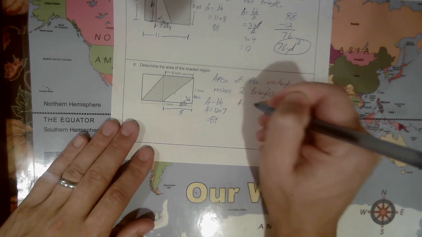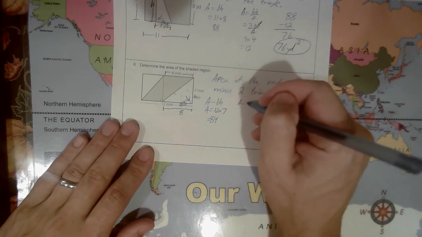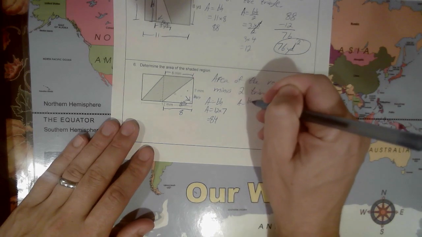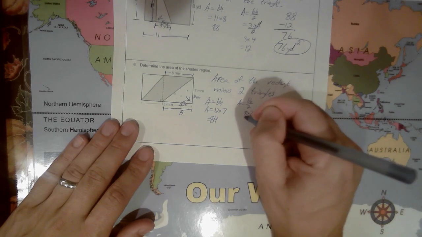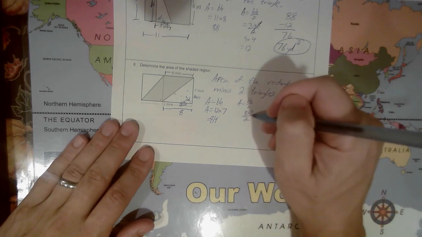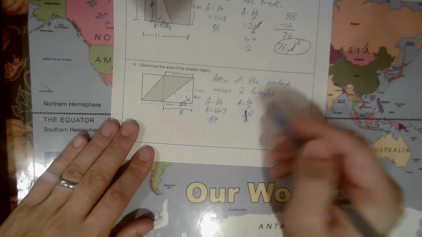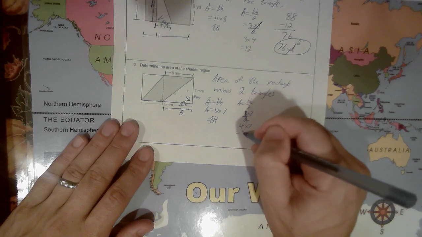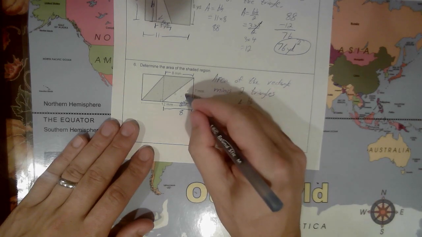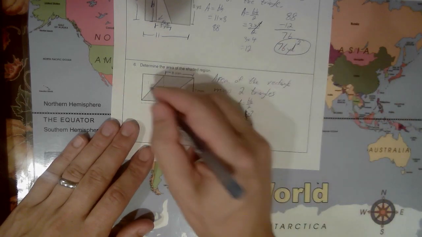So my area of the first triangle here is base times height divided by 2. So I've got 8 times 7 divided by 2. Again, divide out. 8 divided by 2 is 4. 4 times 7, I get 28 for this one. Let's get the other white space here.